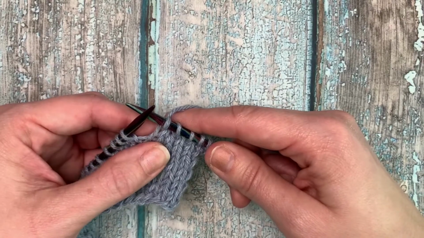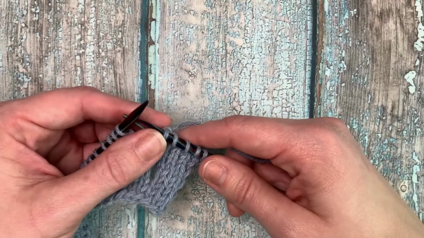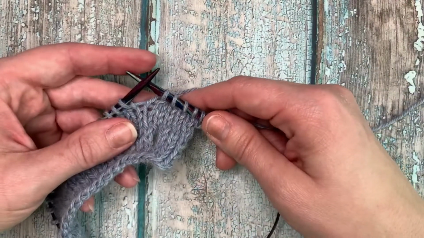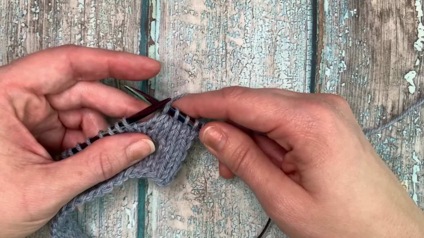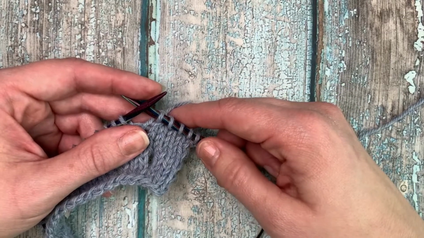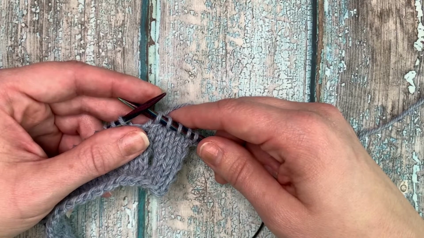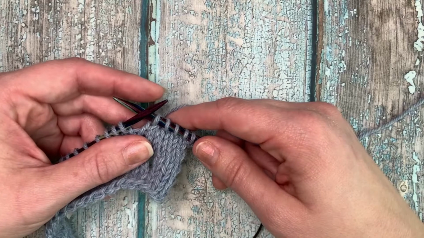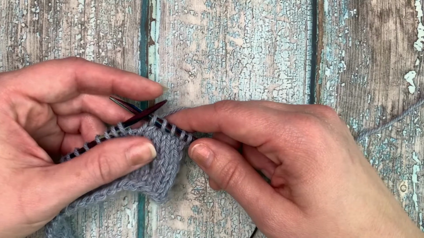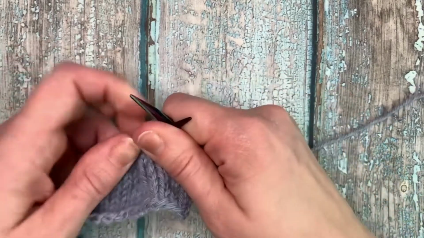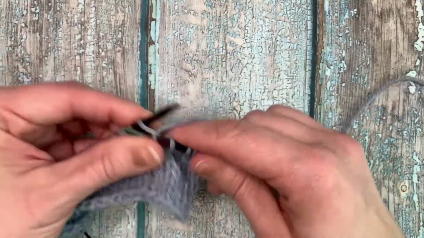So as I said, this is the most basic decrease, and you can use it by default, but you will notice that it leans a little bit to the right. And in particular, in a garment, you're going to pair your decreases so that the fabric moves neatly and doesn't shift one way or the other. So that is the most basic decrease, the knit two together.